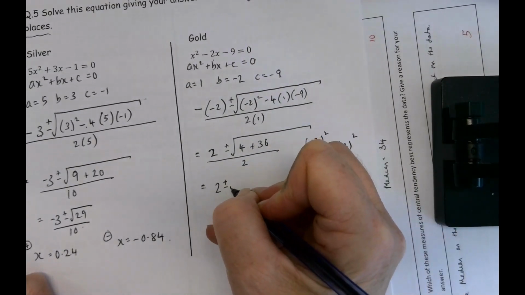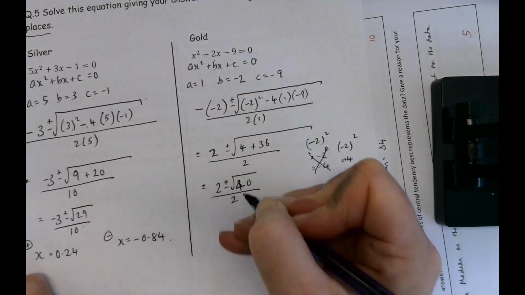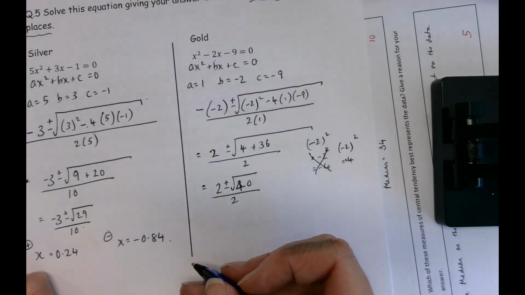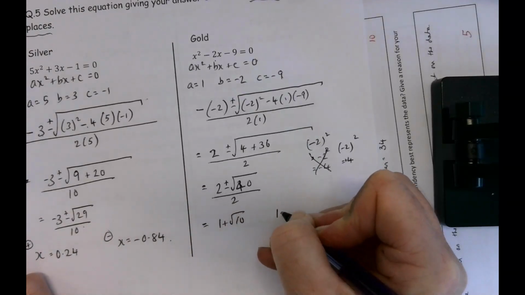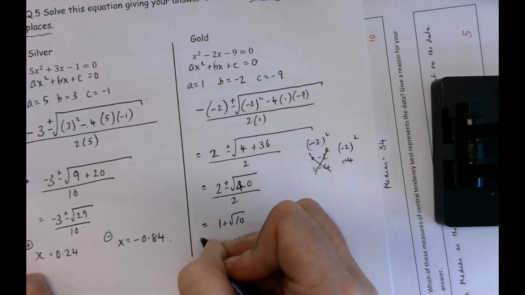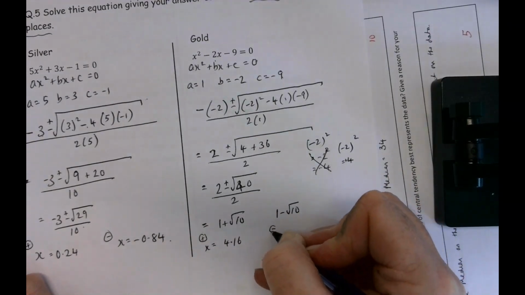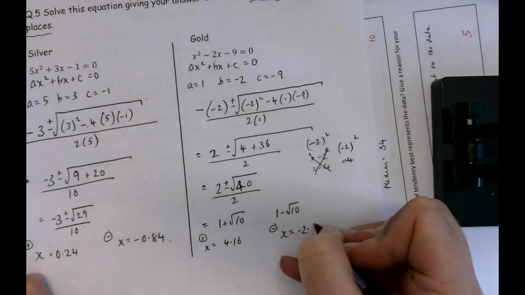So either do it in your head or on your page like I am, or do it carefully on your calculator. That reduces to 1 plus root 10 and 1 minus root 10, and that leaves me with x is equal to 4.16, and x is equal to minus 2.16.